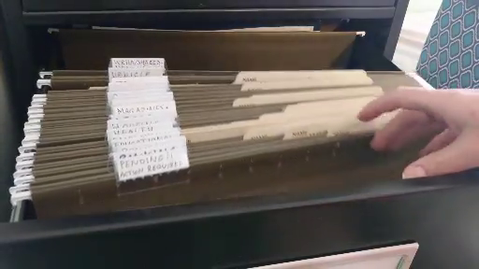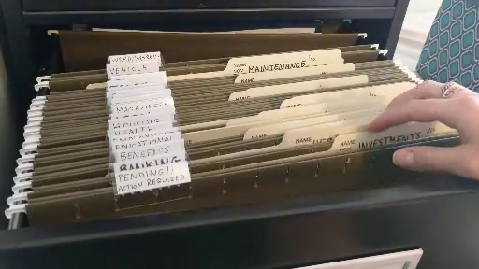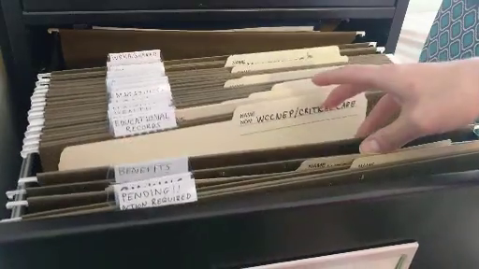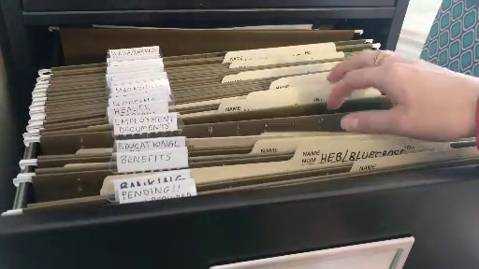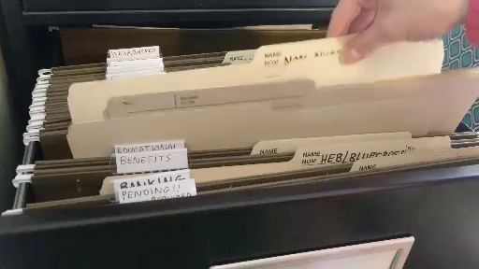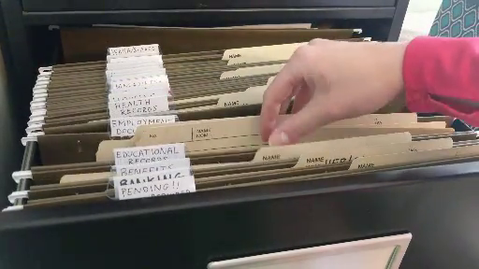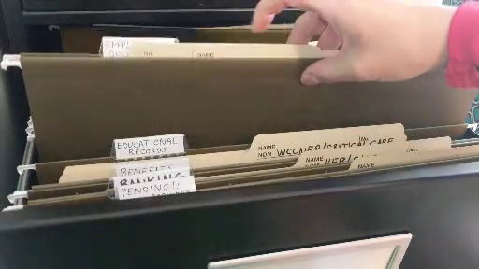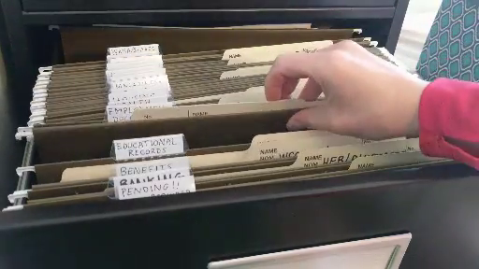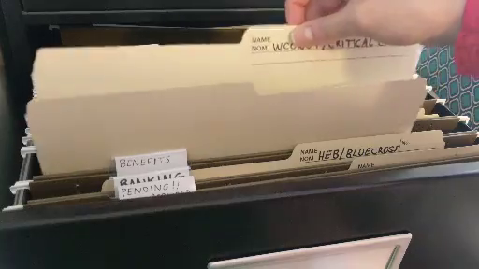So that's just a quick basic way to organize some of your files. Hopefully it helps, but I really like the idea of putting file folders into the hanging variety just to save some money, as they're about $25 from Staples, and you can get these at Dollarama.